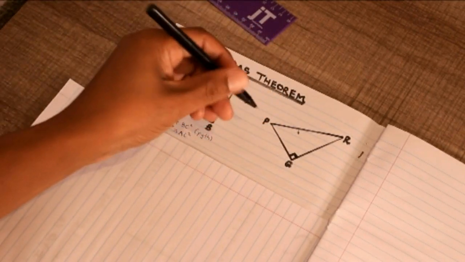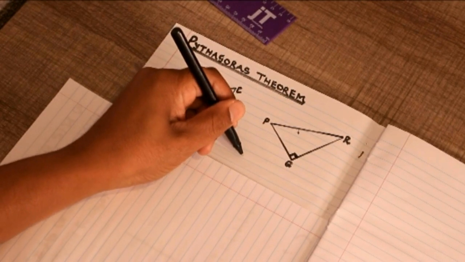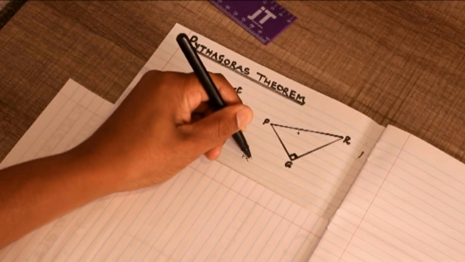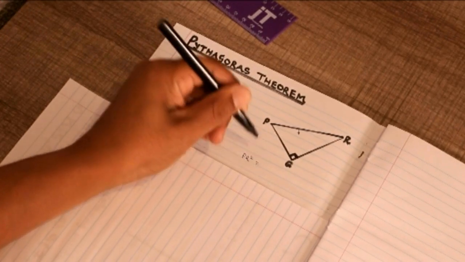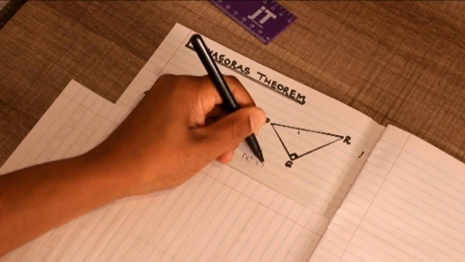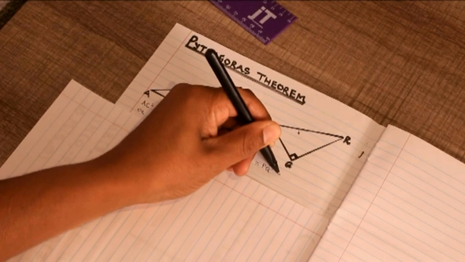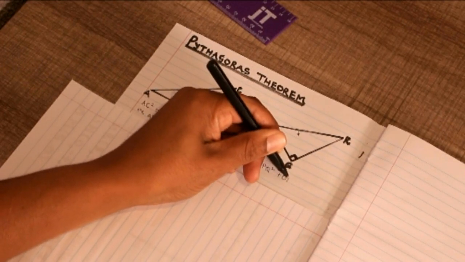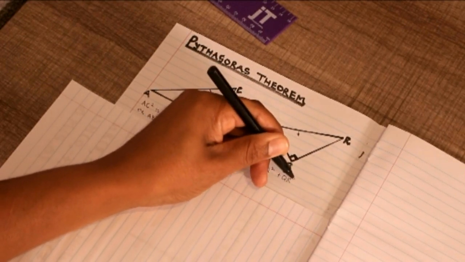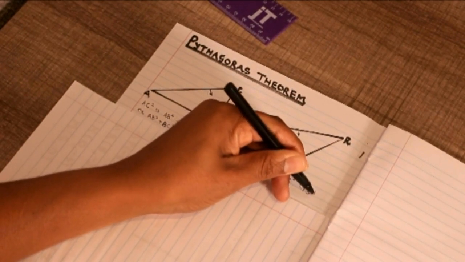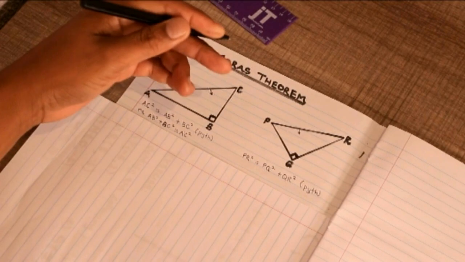Now, coming to this one, we can say PR, because it is the one that is facing the 90 degrees. PR squared equals the sum of the other two sides. What are the other two sides? PQ squared plus QR squared. Of course, you have to indicate that you're talking about the Pythagoras theorem. So it's very important.